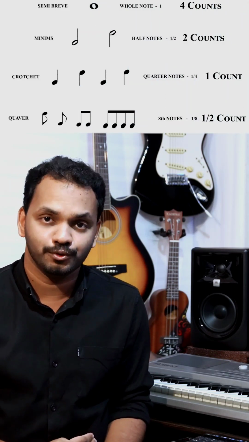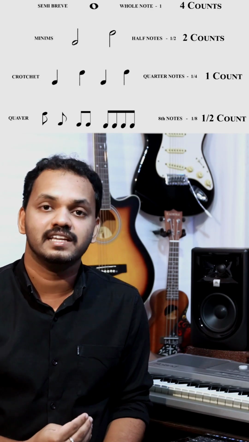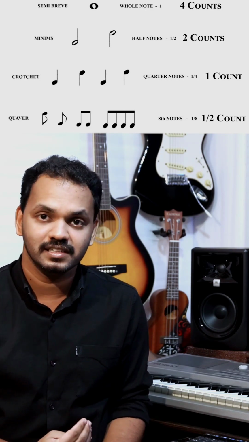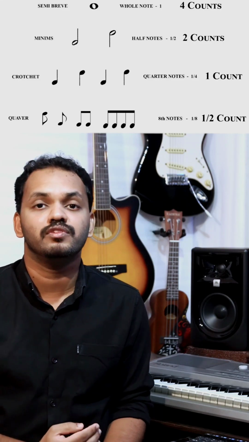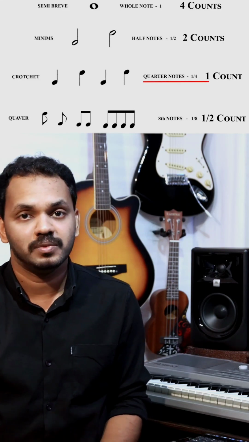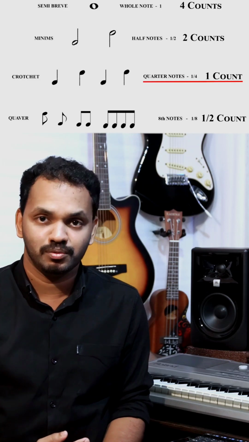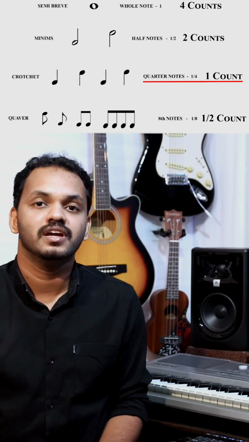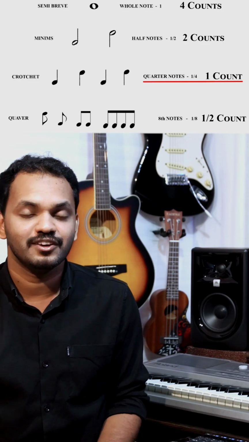So here it is 4. I hope you remember the values of the notes. So 4 is directly linked to 1 by 4, that is the quarter note. So if the lower number is 4, the note that the lower number of the time signature indicates is the quarter note, and the quarter note will be receiving one beat. Repeating again, if the lower number of a time signature is 4, it indicates the quarter note, and the quarter note will be receiving one beat.